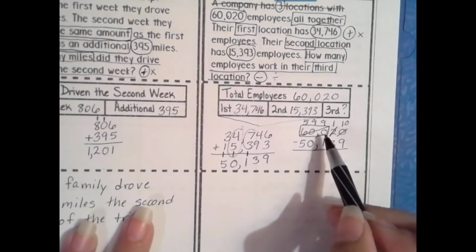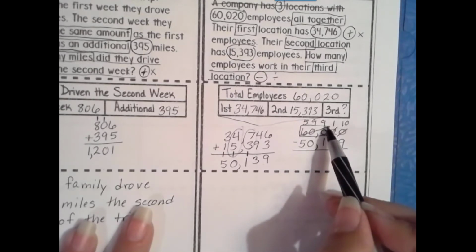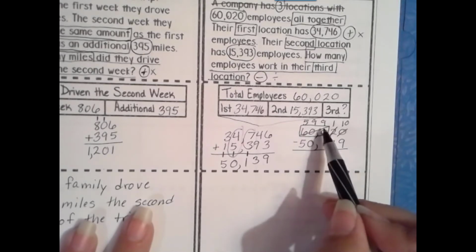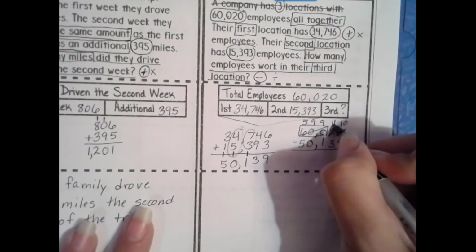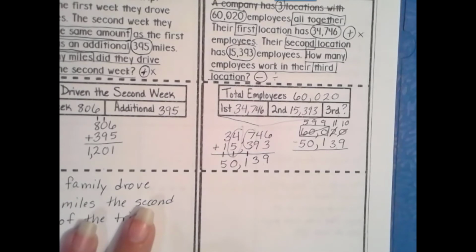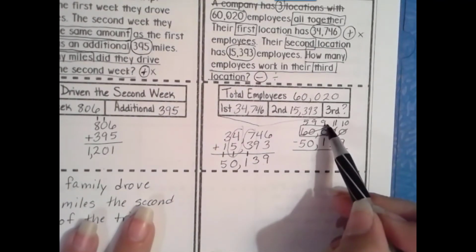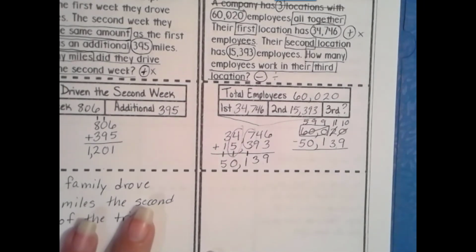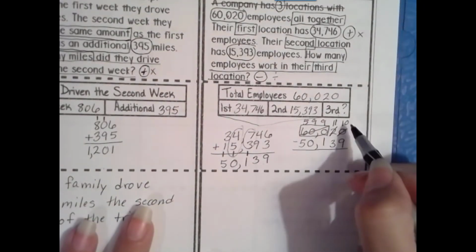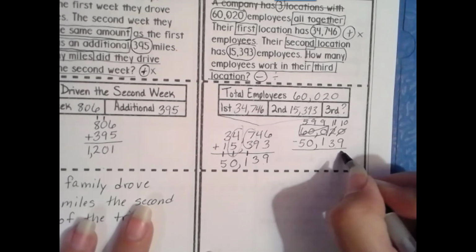We have 599 hundreds here. I take that 10 tens plus the 1 ten, and we get 11. More on top, no need to stop. Numbers the same, zeros the game. So 10 take away 9 is 1.